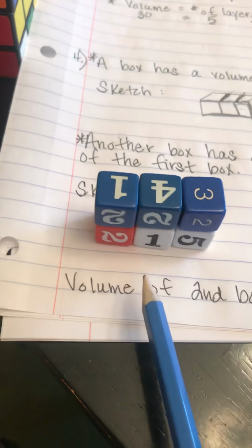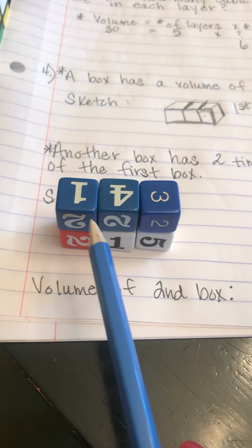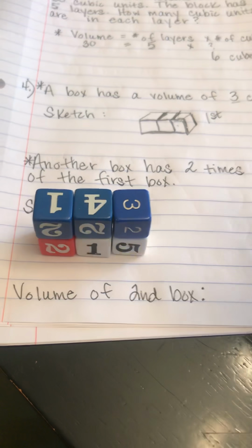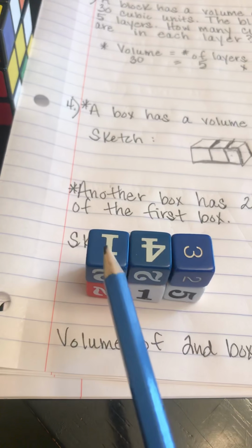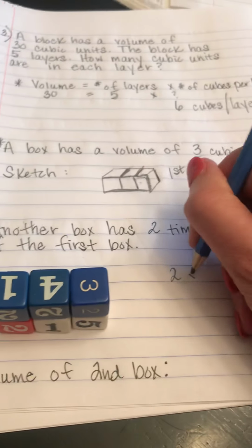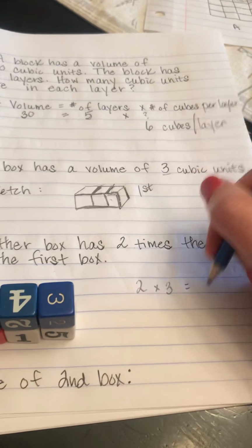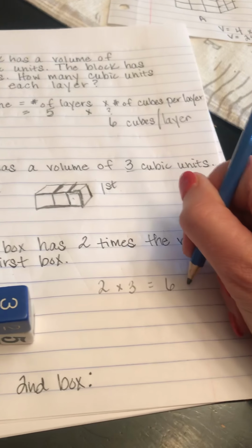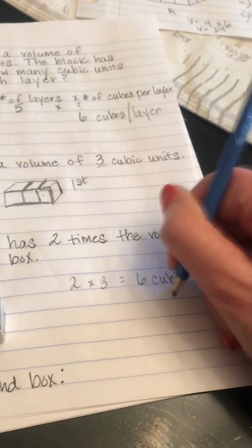So we have 2 layers. You see that? And how many cubes are in each layer? 1, 2, 3. 2 layers times 3 cubes per layer. So it's 3 times 2. So the volume is 6 cubic units.